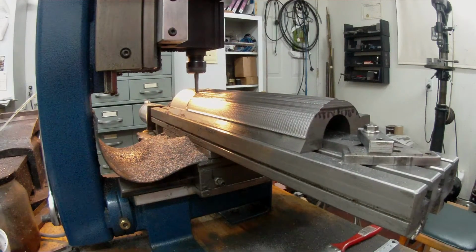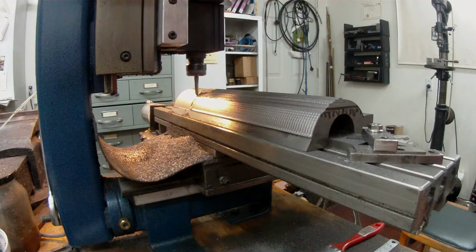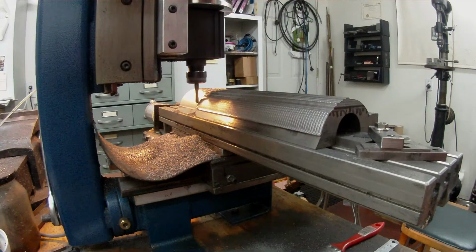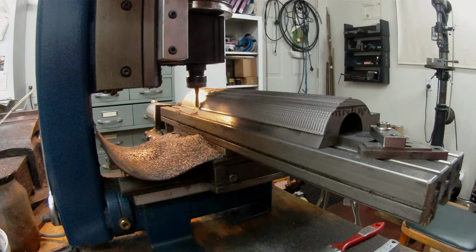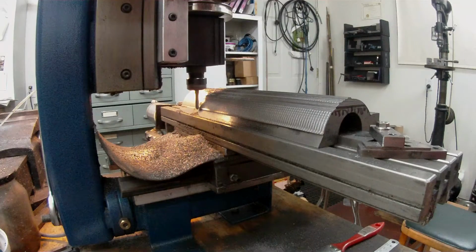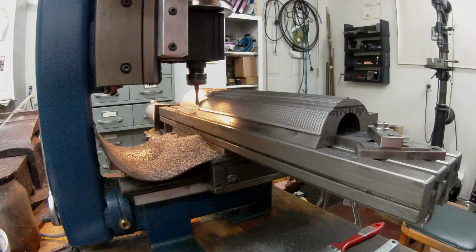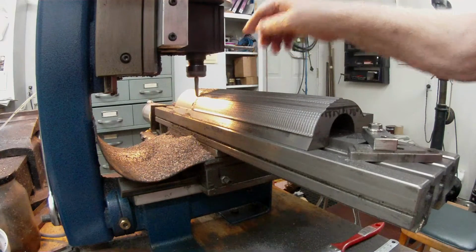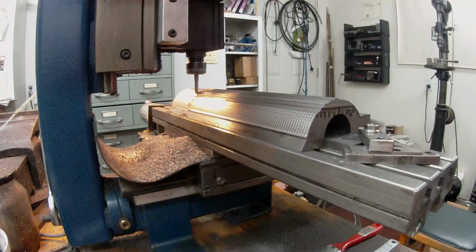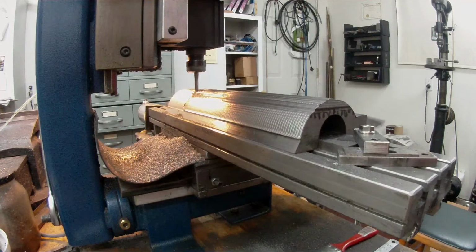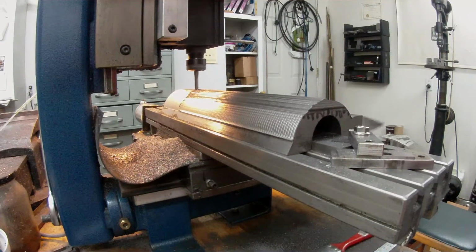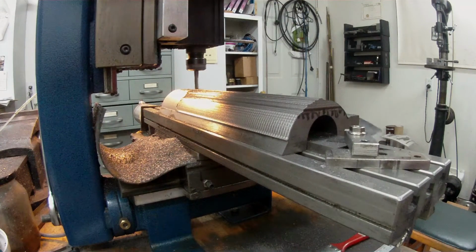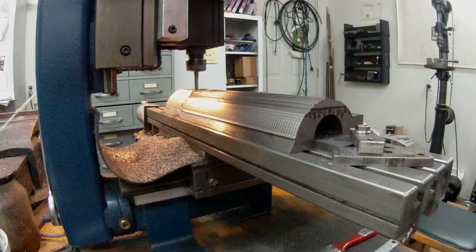I think that's about it. There we go, it's taking a bigger cut now.